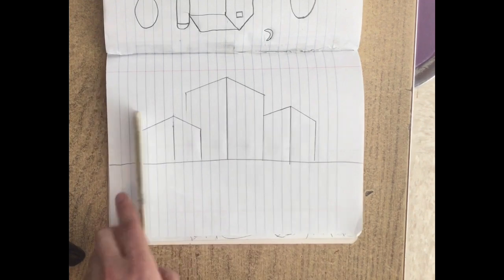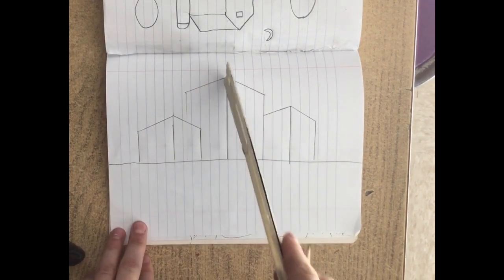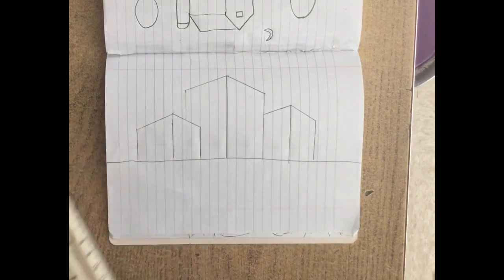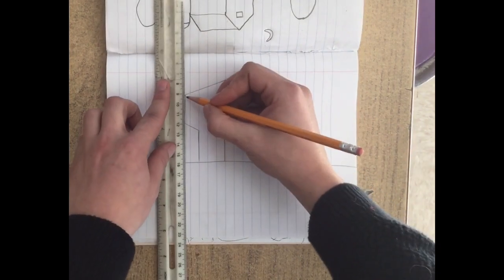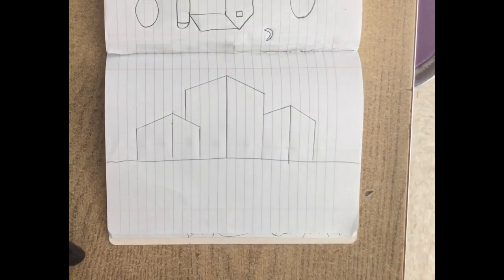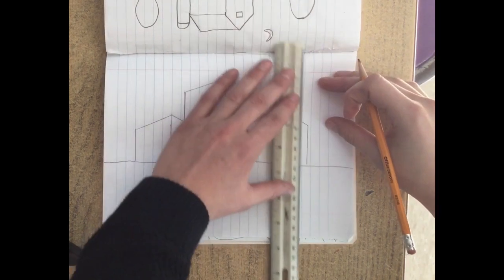It is easier to be parallel in the notebook because you have the lines already that you can kind of follow, but when you get it onto your final paper, you're going to need to be careful that you are making them parallel. All right, I think I'm going to add one last building, and then I will stop there.